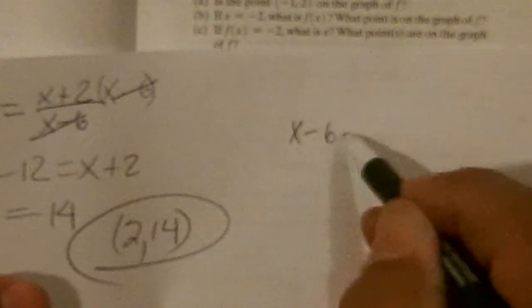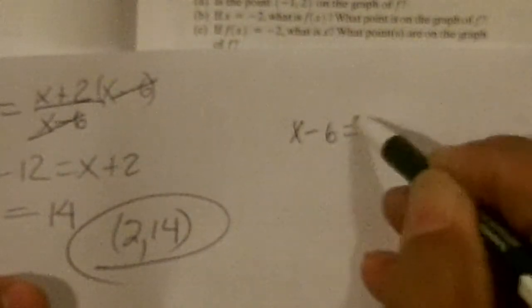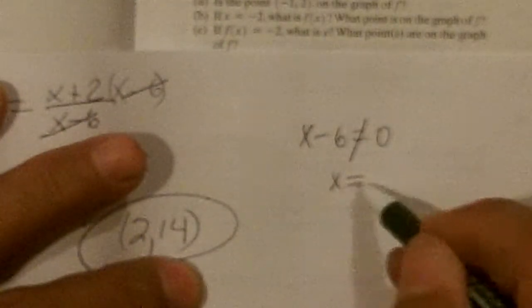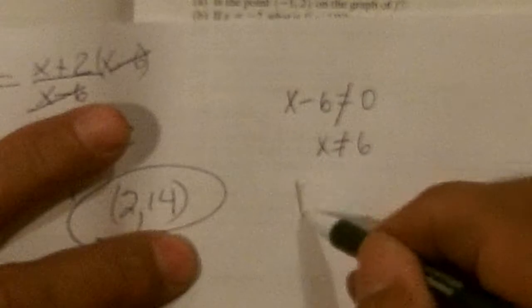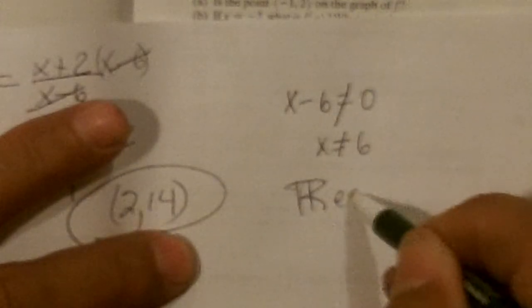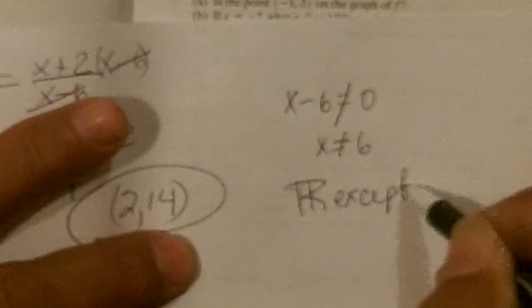And what is the domain of f? Well, x can be anything except what causes division by 0, and that would be if the x minus 6 equaled 0. That's what it cannot be. So if I add 6 to both sides, x cannot equal 6. So it's all reals except 6 for the domain.